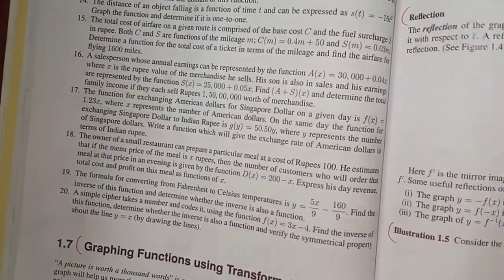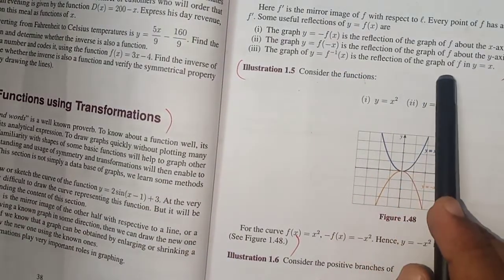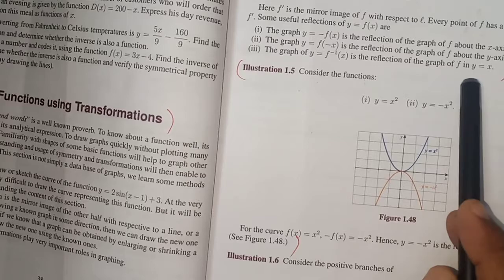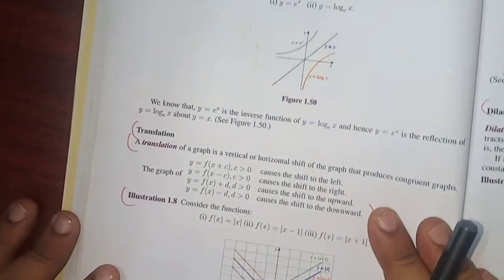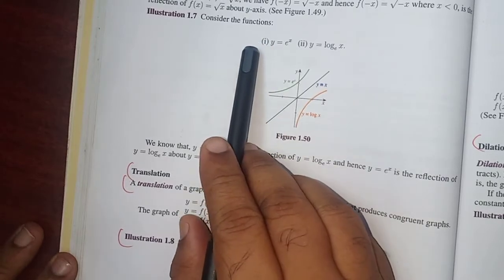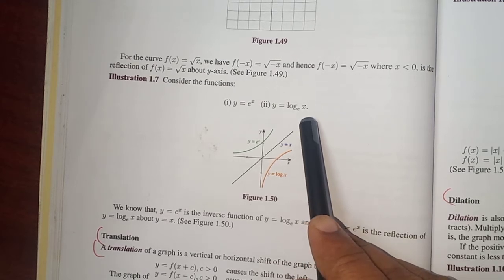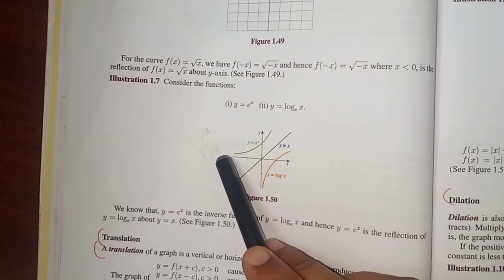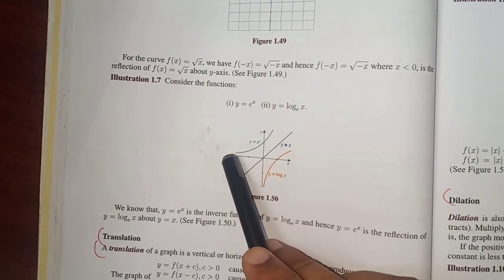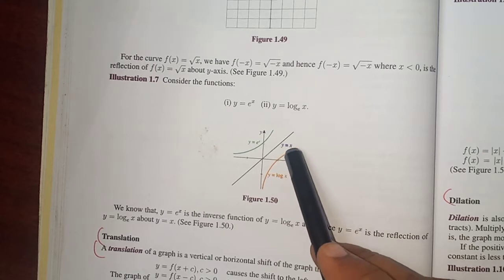Now, third subdivision, here you are given the graph of y equal to f inverse of x is a reflection of the graph of f in y equal to x. Okay. Here the example, consider the function y equal to e power x and y equal to log x with base e. Now that green color graph is y equal to e power x. The blue color line is y equal to x.